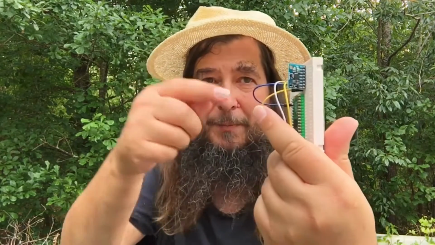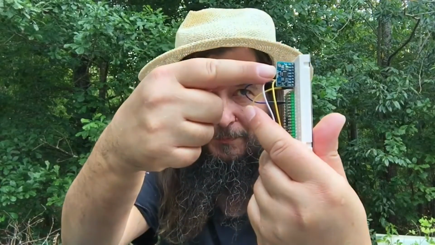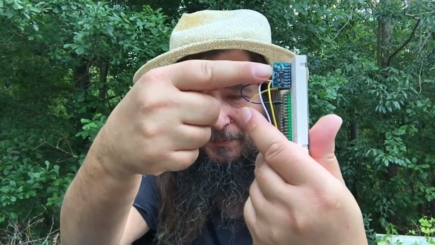The next part will be to add a barometric pressure sensor. I have a barometric pressure sensor, if only I knew where the bloody thing is. I've put it down somewhere. You've seen the size of this accelerometer. Compare that to the size of my finger. See how small it is?